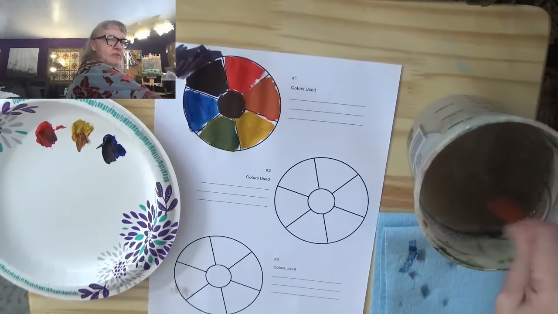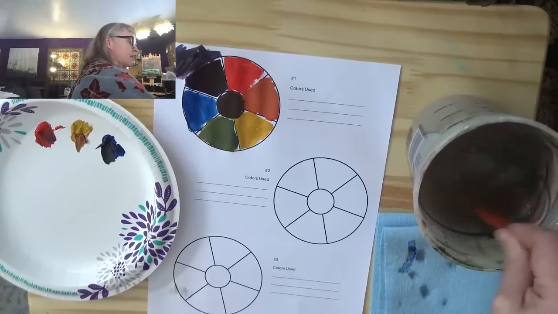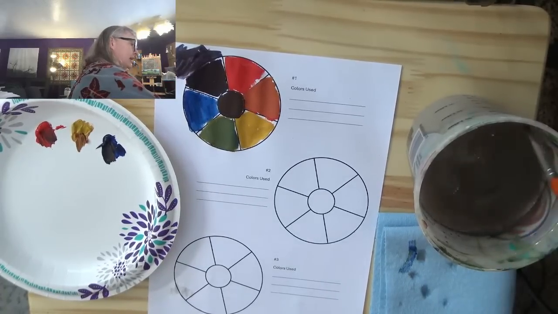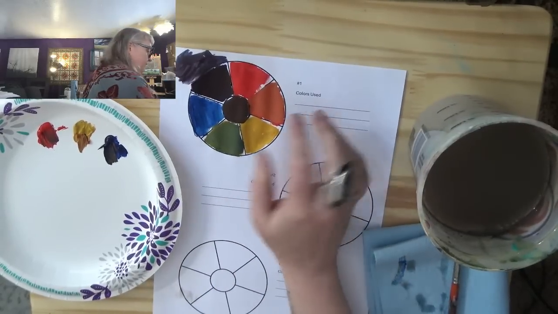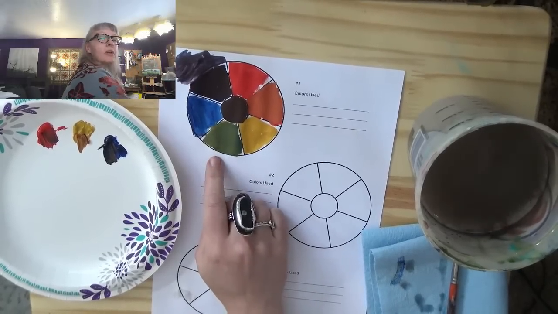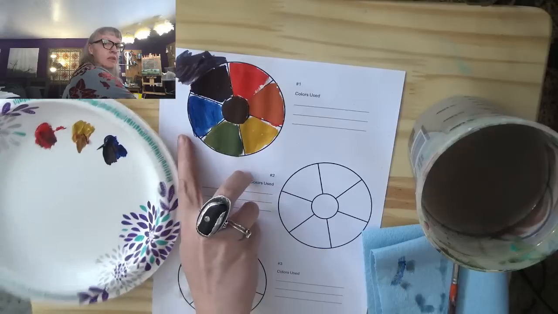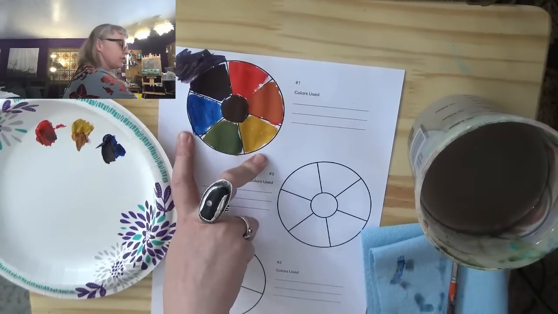Okay, so there's our first little wheel. Beautiful earthy colors. Consider if you like any of these mixes and if they do what you need them to do. You know, if you like this green and this is a green that you feel like you're going to want to paint with a lot, then these two colors might be exactly what you want in your limited palette.